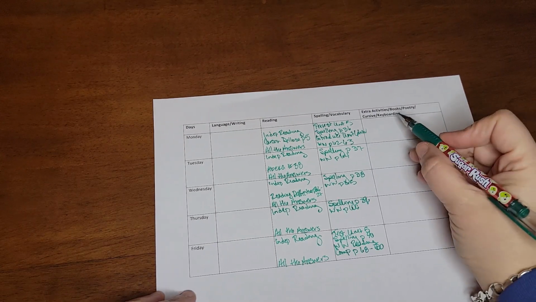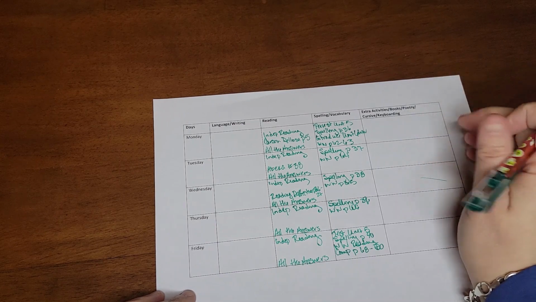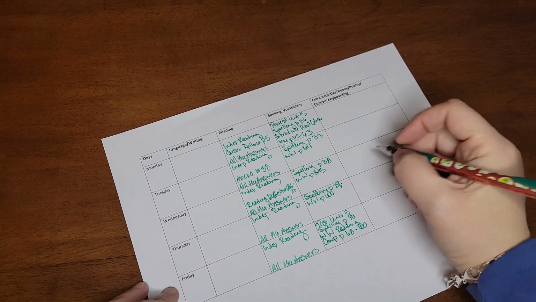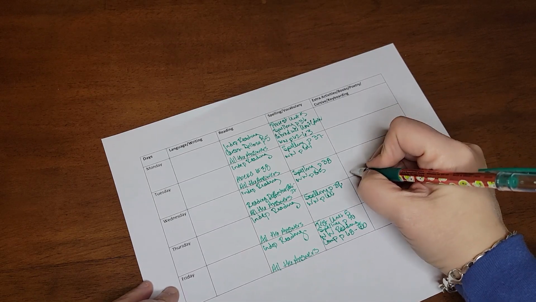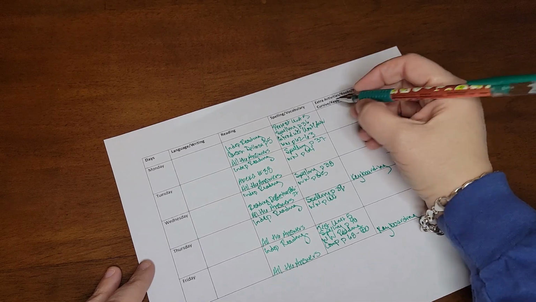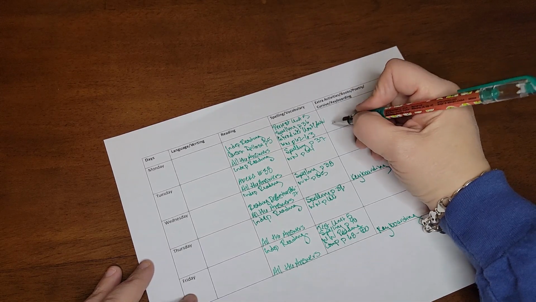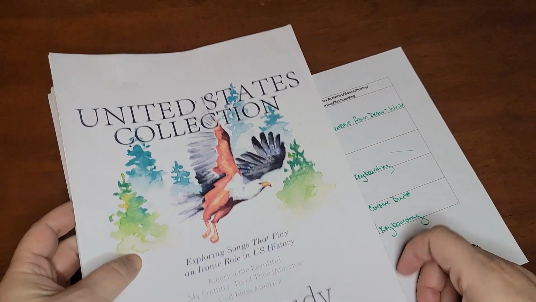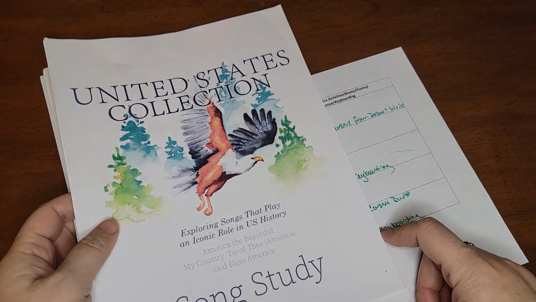For keyboarding, she is doing Keyboarding Without Tears. She does that 2 days a week, which normally is Wednesday and Friday. I am giving her one cursive copy work, and I assign it on Monday, and she has until Friday to do it. We have started the United States Collection Song Study from Where'd You Learn That?